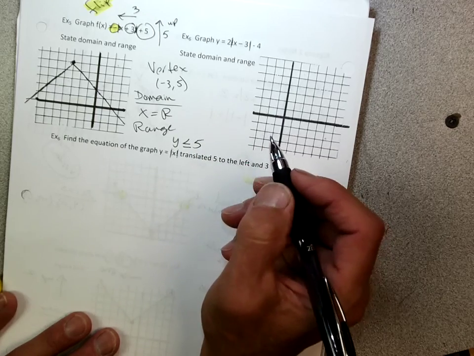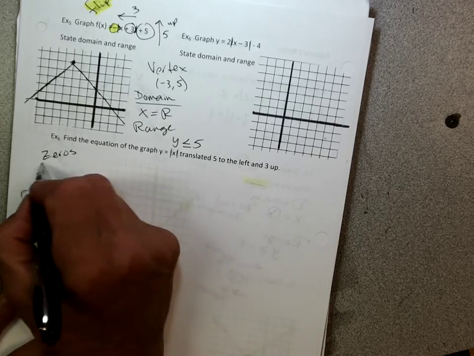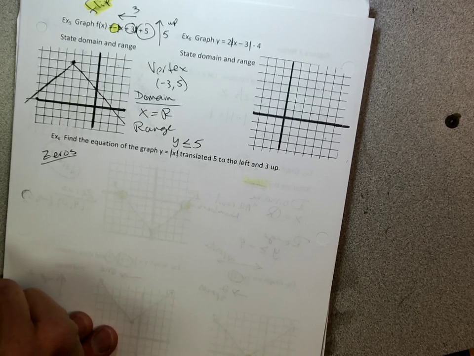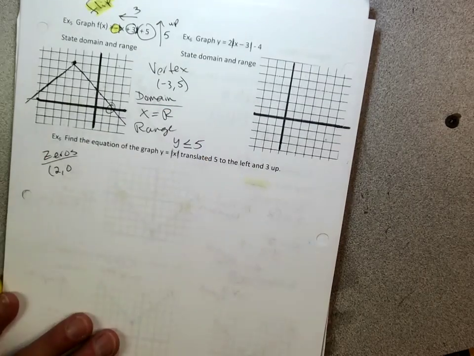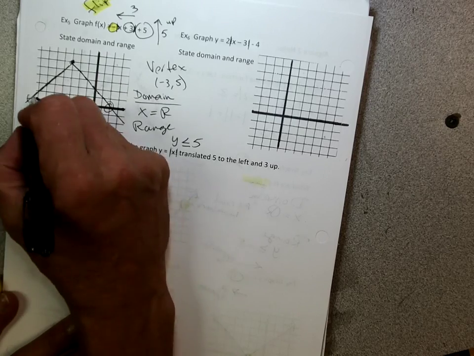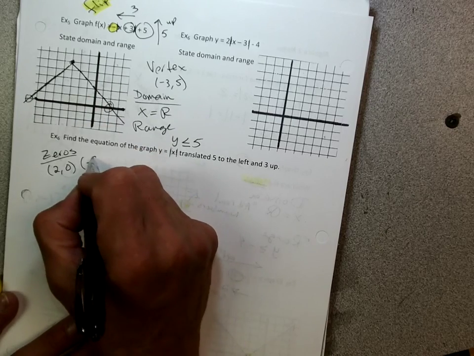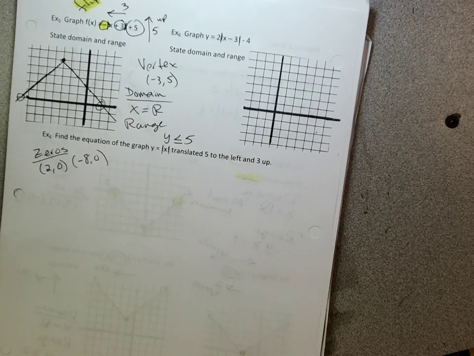Nice. Zeros? Two is 0 because the 0 is right there. And 1, 2, 3, 4, 5, 6, 7, 8. How about -8, 0? Okay, those are your zeros. That's easy. Okay, we're almost there, huh?